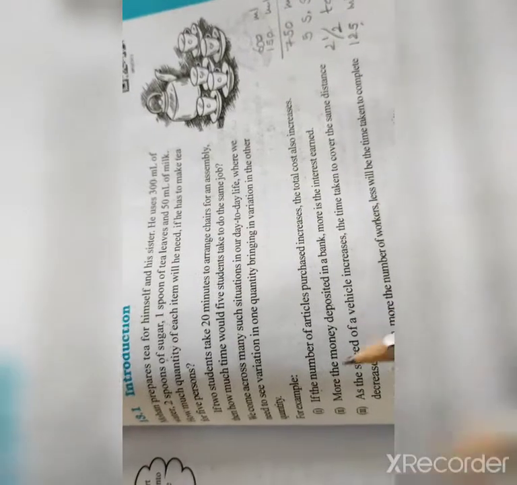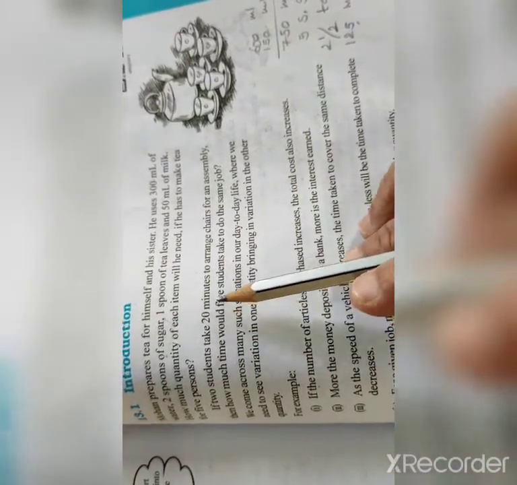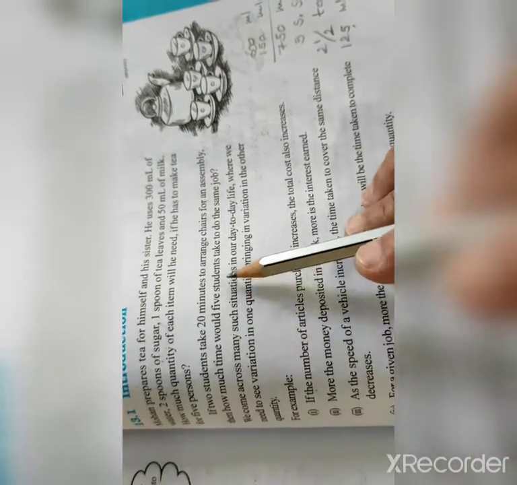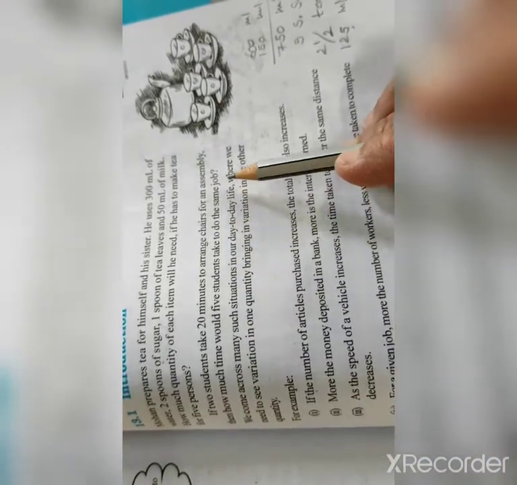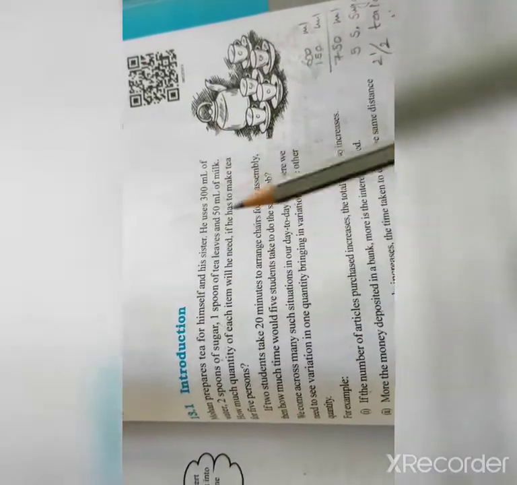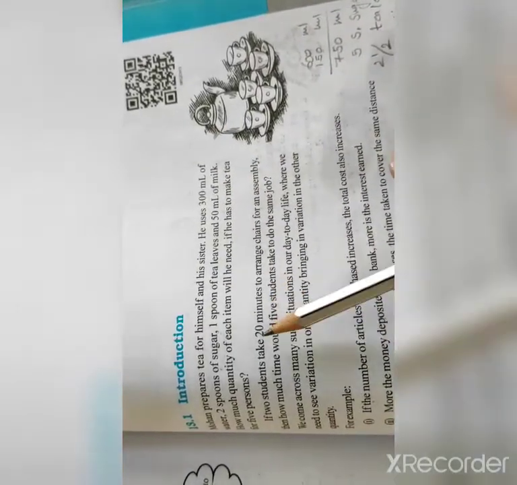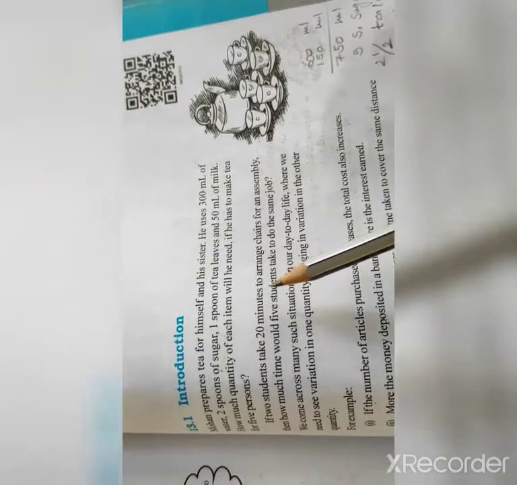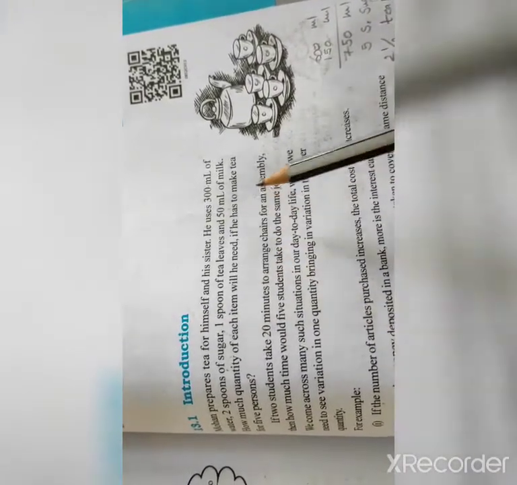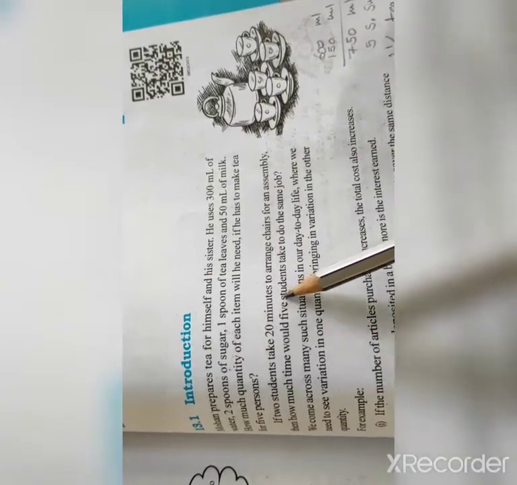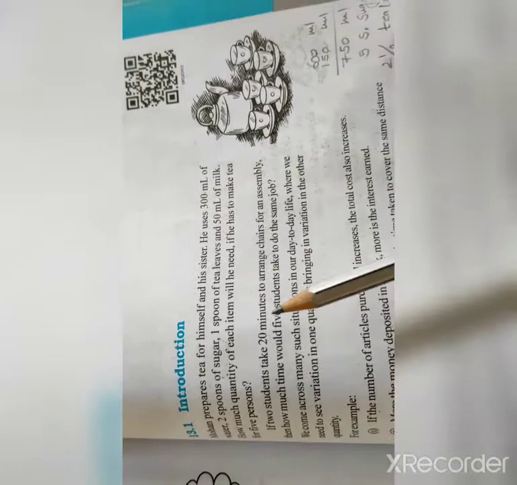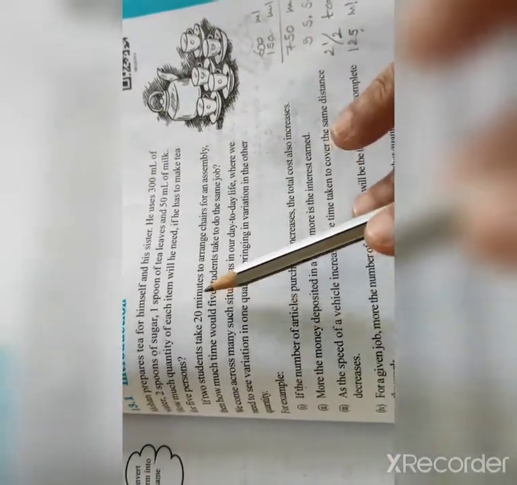Okay, now next, if 2 students take 20 minutes to arrange chairs for an assembly, then how much time would 5 students take to do the same job? Now in this condition you can see, 20 minutes to arrange. If 5 students arrange the chairs for an assembly, definitely the time taken by 5 students will be less than 20 minutes.